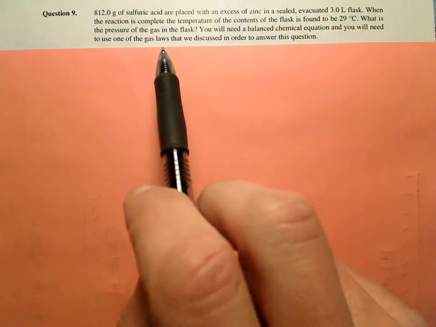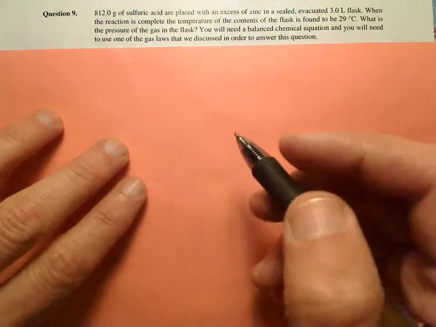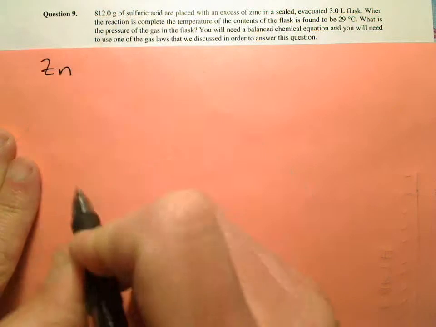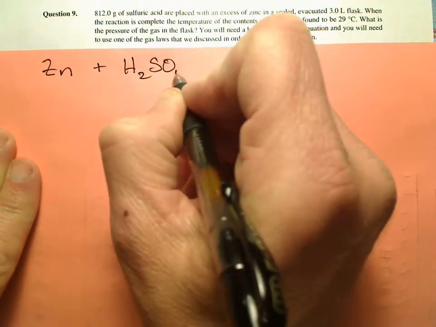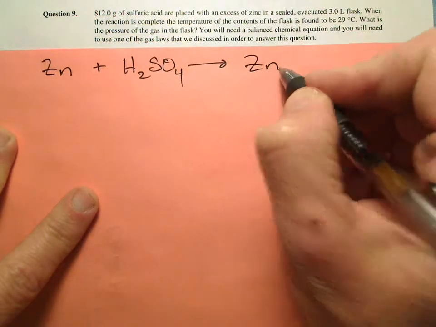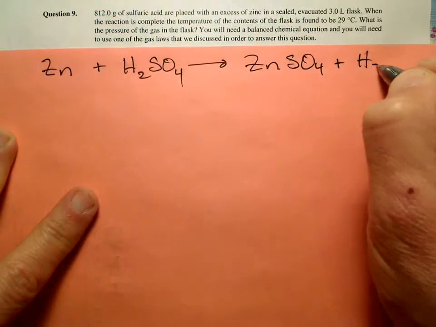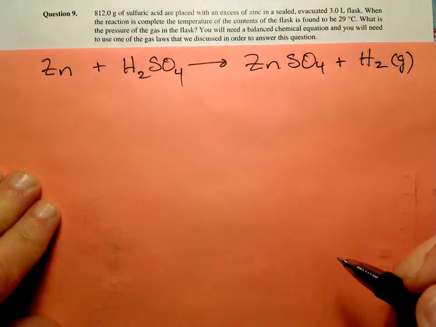We'll figure it out. So the first thing we know, since we have a stoichiometry problem, we're going to need a balanced equation. So what are our reactants? Zinc and sulfuric acid. Remember, zinc and sulfuric acid react. Zinc sulfate is going to form, and hydrogen gas. Okay, so hydrogen is our gas.